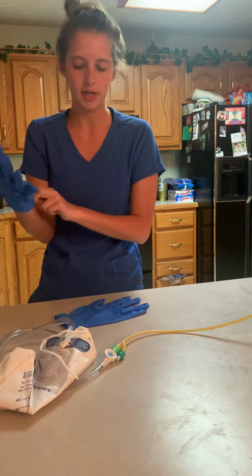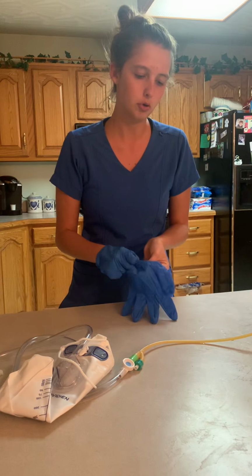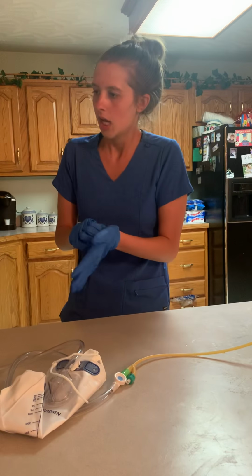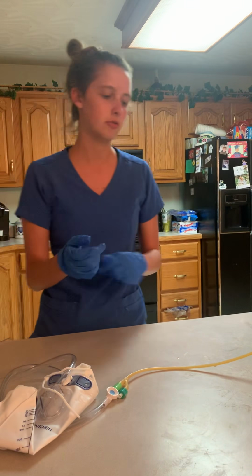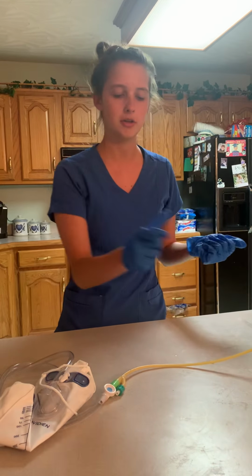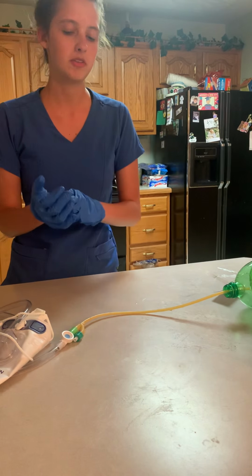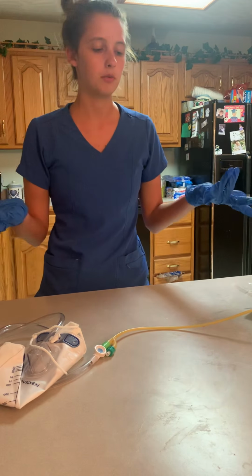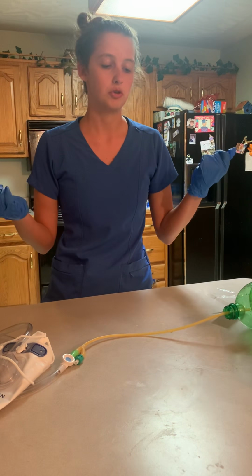And I am going to perform pericare just as I did before, but this time I'm going to clean all the way down the catheter, removing any irritants, such as the betadine or the lubricant, and then we would be able to return the foreskin back to its original position.